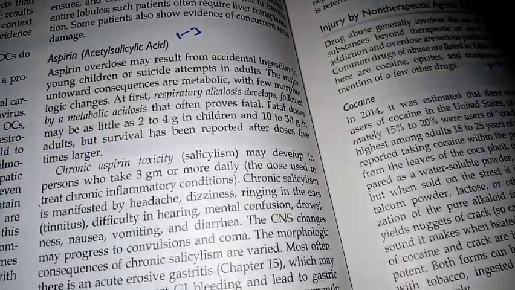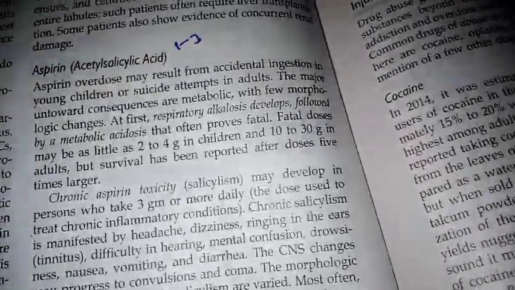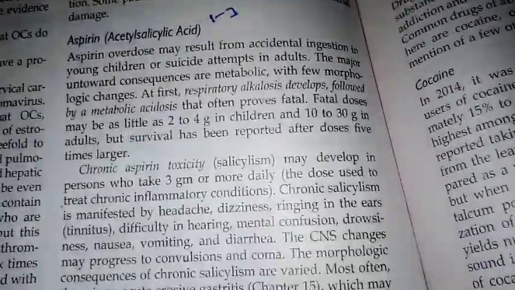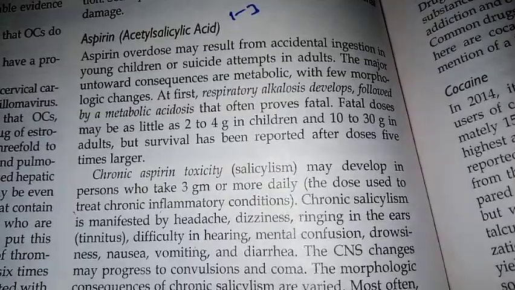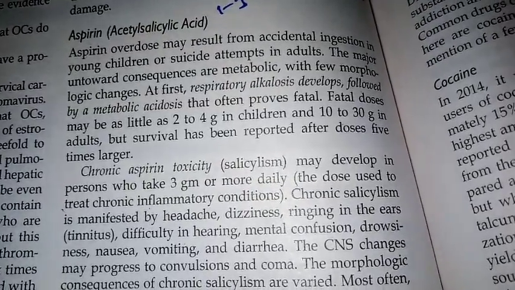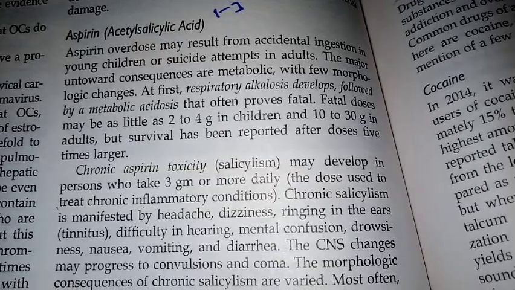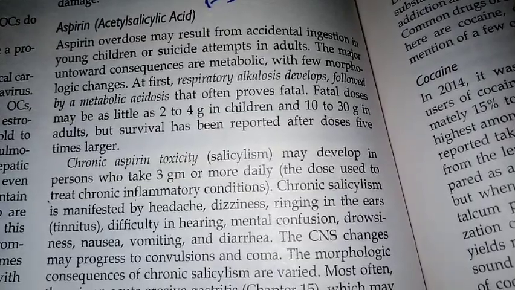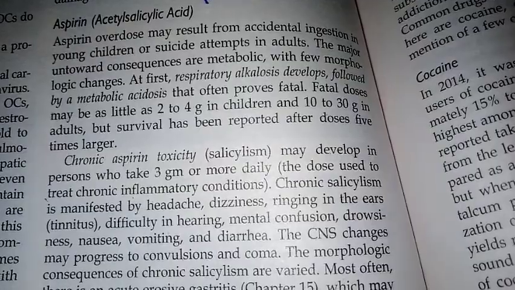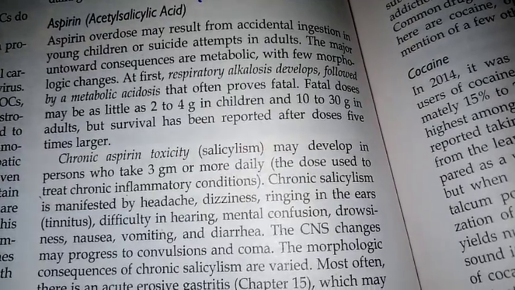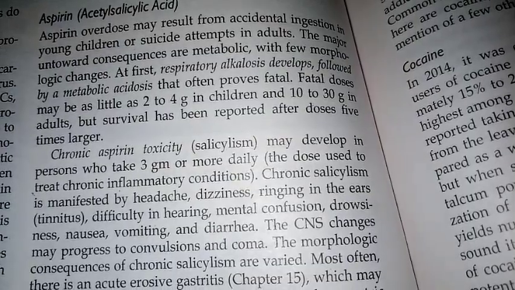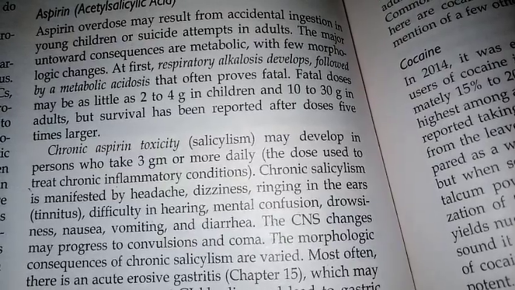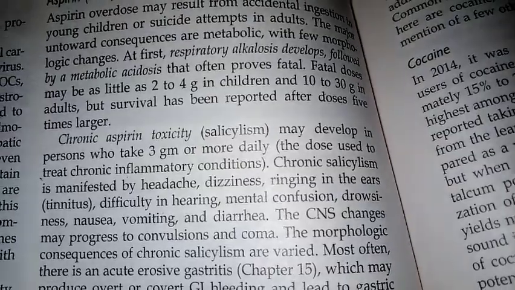Aspirin. The overdoses result from accidental ingestion in young children or suicide attempts in adults. The major untoward consequences are metabolic with few morphological changes. At first, respiratory alkalosis develops, followed by a metabolic acidosis that often proves fatal. The fatal doses may be as little as 2 to 4 grams in children and 10 to 30 grams in adults, but survival has been reported after a dose 5 times larger.